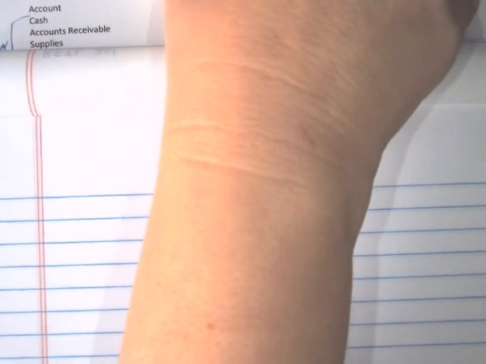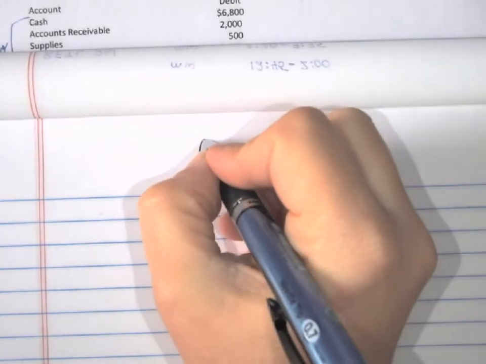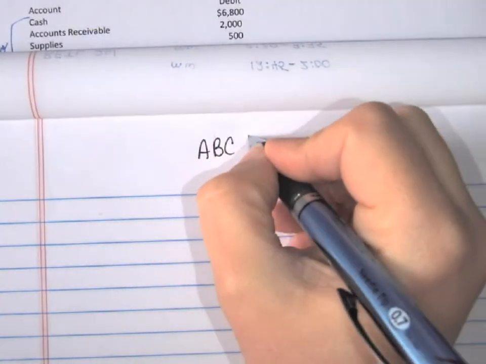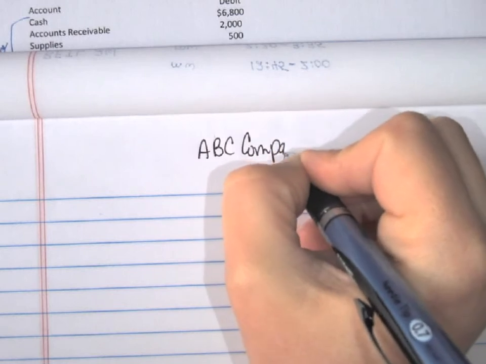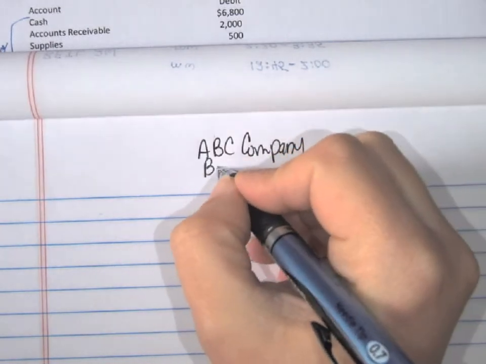So the balance sheet is set up as assets on one side, liabilities and owner's equity on another side. You can do it to where they're both beside each other, or you can do assets on top and then liabilities and owner's equity on bottom. That's how I'm going to choose to do it right now, just because of space, and it makes more sense. For this, we do have to have a header. So we are looking at the ABC company. This is the balance sheet.